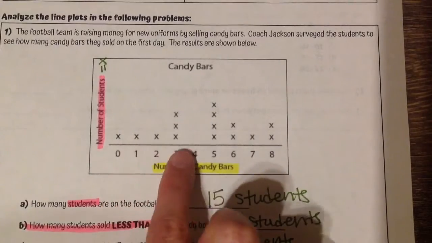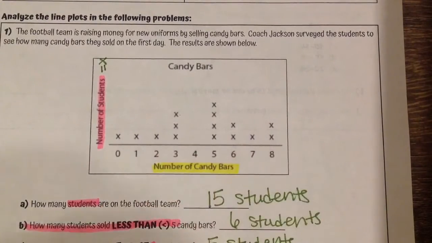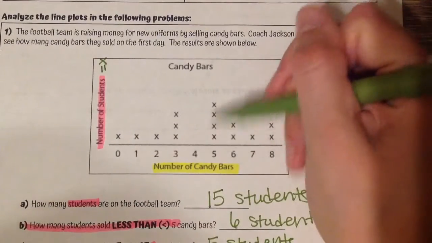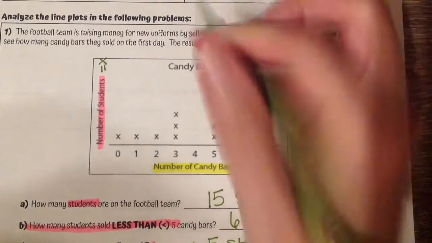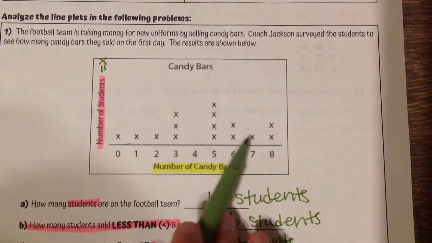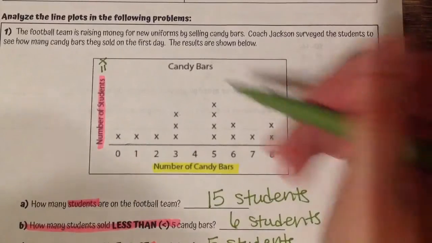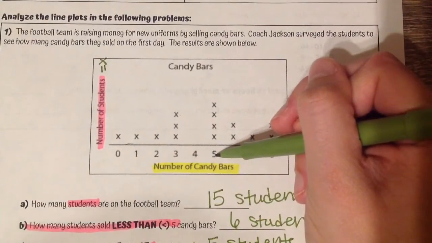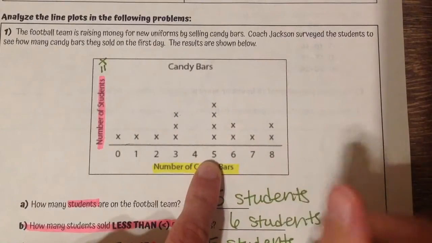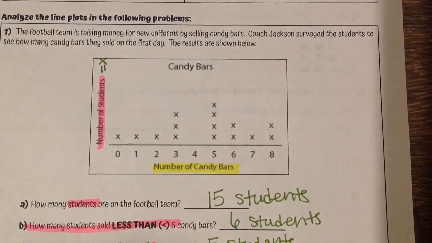So we're looking at these numbers here. Which one has the most? That would be 5 right here. How many are in that? We have 4. The rest of them have 3, 2, 1, or 0. So the response of the number of candy bars that was given the most often is 5. Okay?